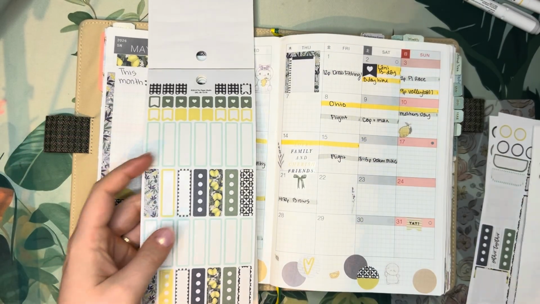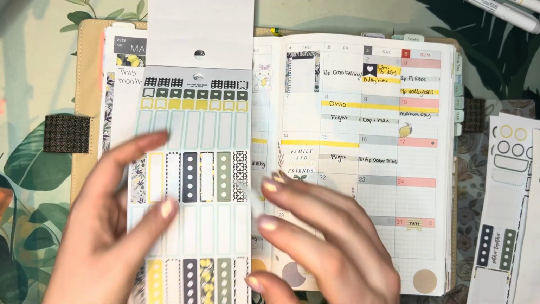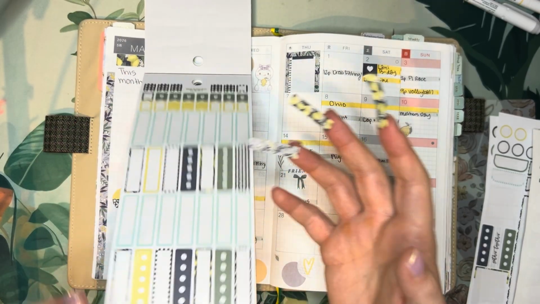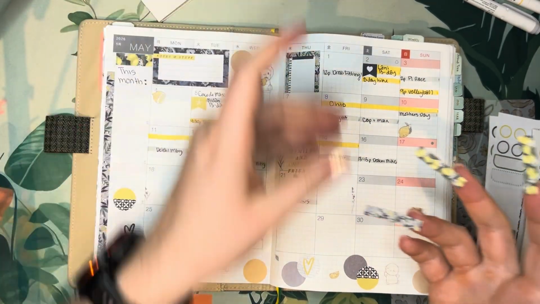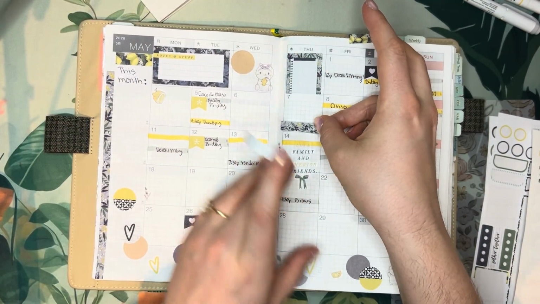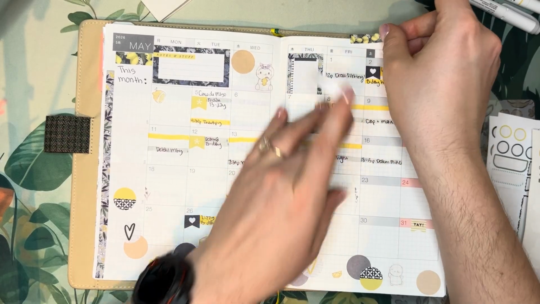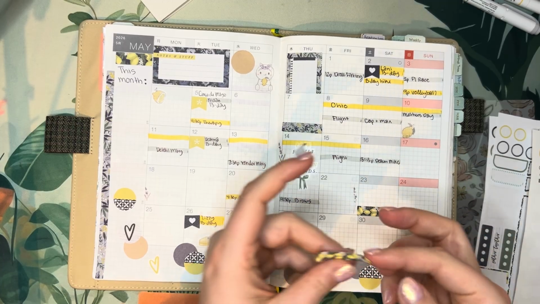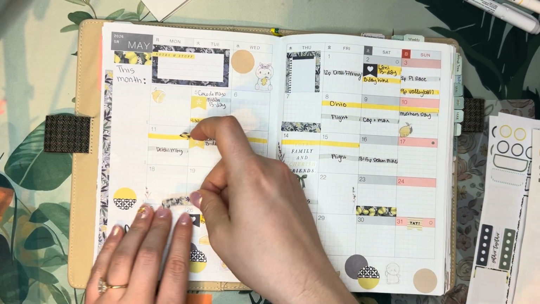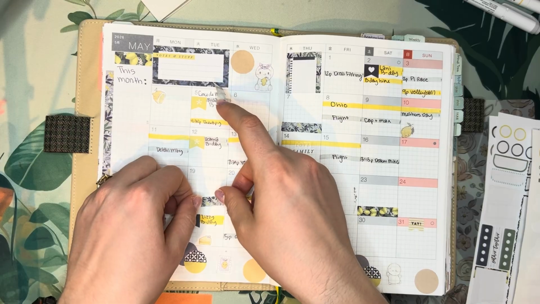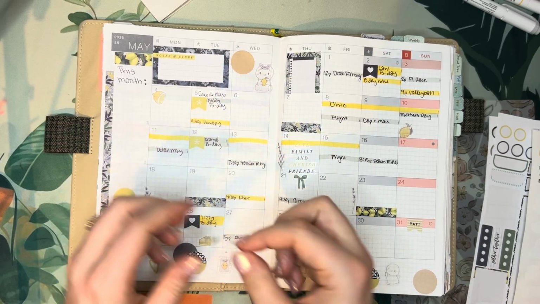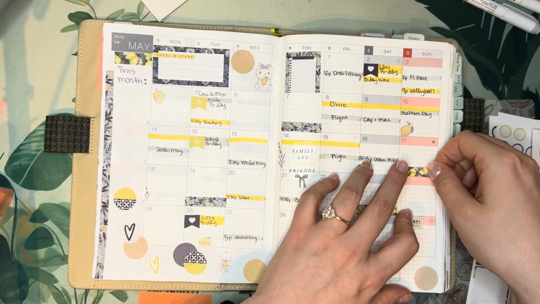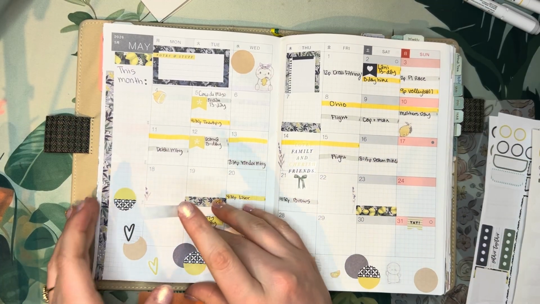I don't know why this one's out. I like these, this one, this one. They're just gonna go in some of the blank days is what's gonna happen here. Okay, I'm gonna switch these.